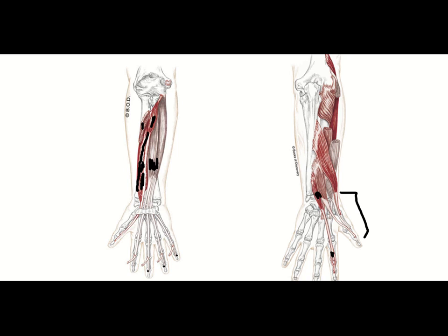So again, we said the top muscle, and we can see it attaches on the outside. It's our Abductor Pollicis Brevis. Below that, we have Extensor Pollicis Brevis and Extensor Pollicis Longus. And my apologies, guys, this top muscle is Abductor Pollicis Longus, not Brevis. Abductor Pollicis Longus, Extensor Pollicis Brevis, Extensor Pollicis Longus, Extensor Indicis.